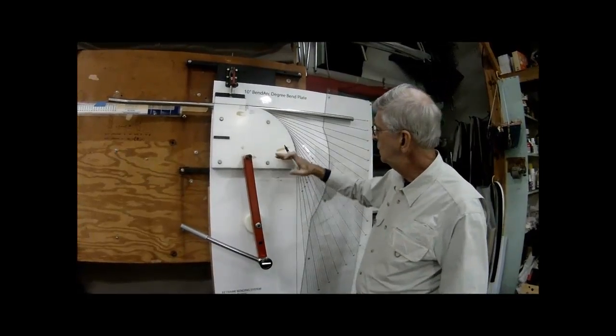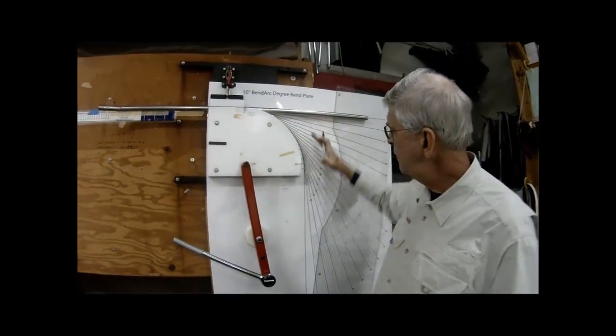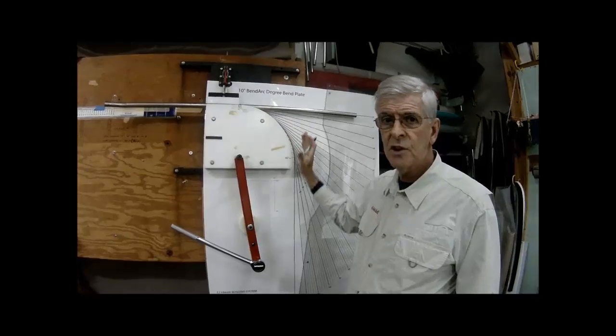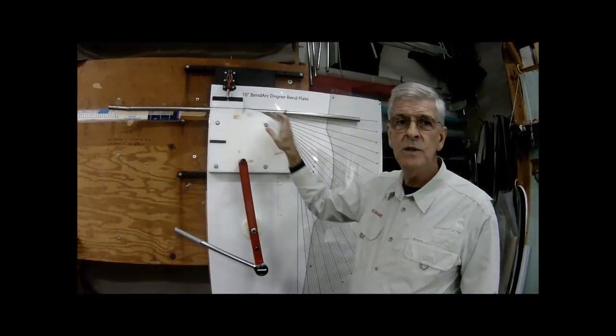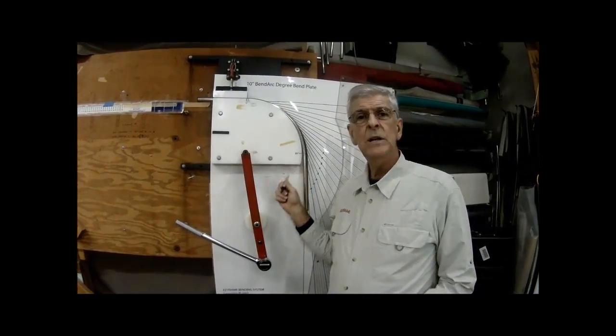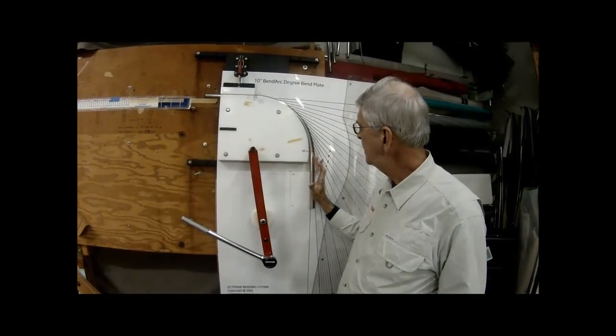The other thing we're going to do is mark the end of the bend, which is going to be down in this location here, where it transitions between the radius curve and back to straight again. After we've made our 90-degree bend, as close as you can to 90 degrees, it's just an eyeball thing, so it's basically straight down here.